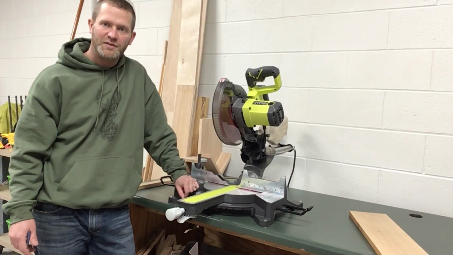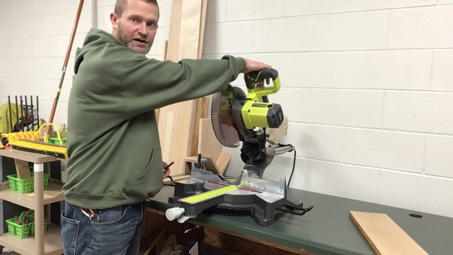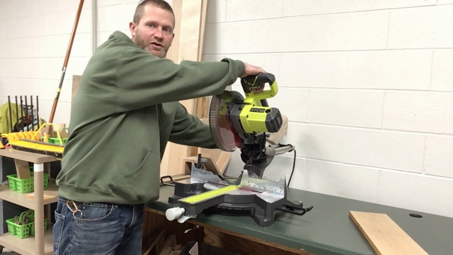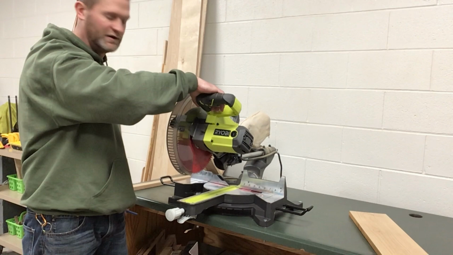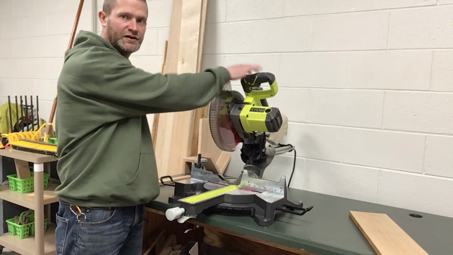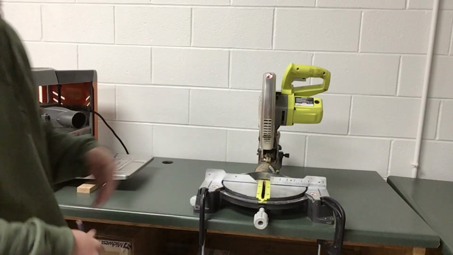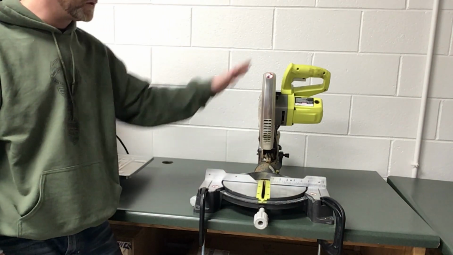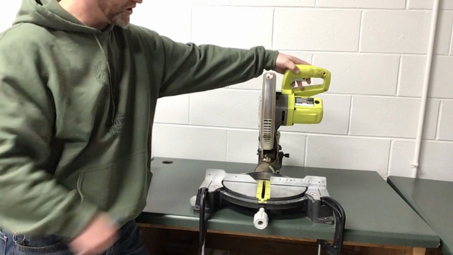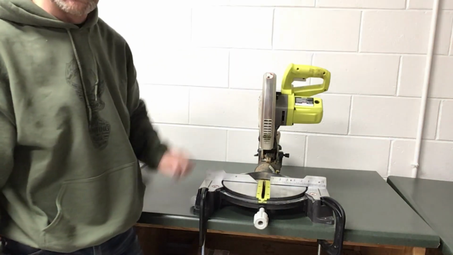This is the compound miter saw. It's called a compound miter saw because this saw can go down and cut, and it also can pull out, and then you can cut down and back. So this one here is a compound miter saw. We have 2 of these in the shop. The one over here, this is just called a miter saw. It does not pull out and go down. It just cuts straight down.